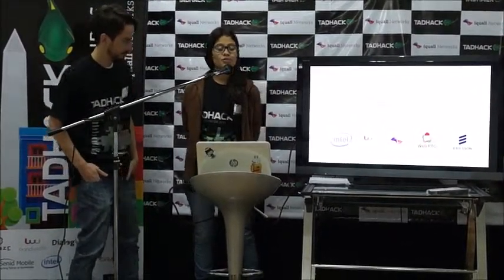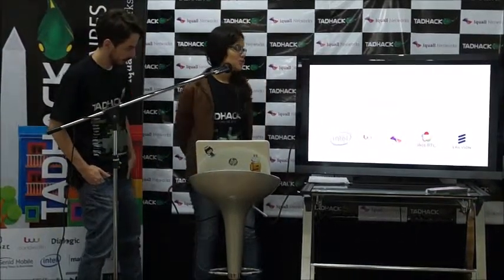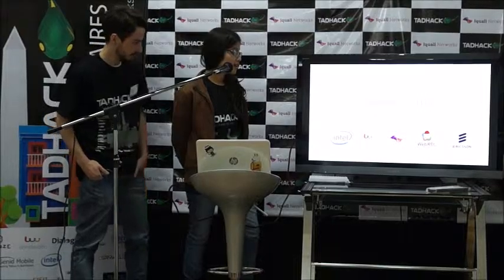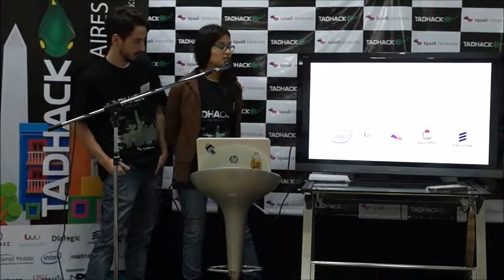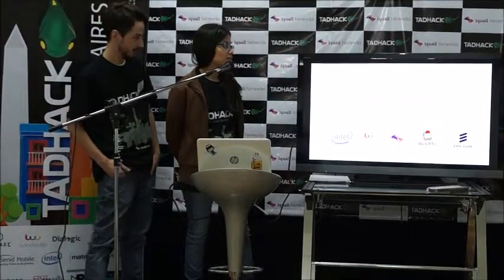And we will be introducing Smarthealth. The sponsors that we will be using are sensors from Intel, WebRTC from Bandwidth, Sonar from Equal Network, and the SMS API from Ericsson.